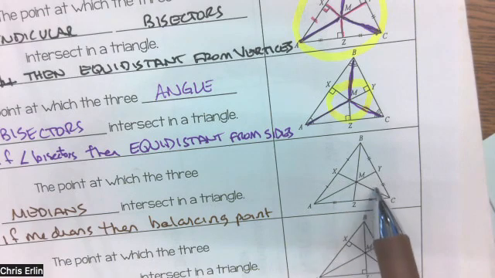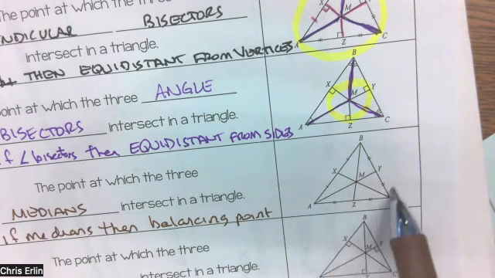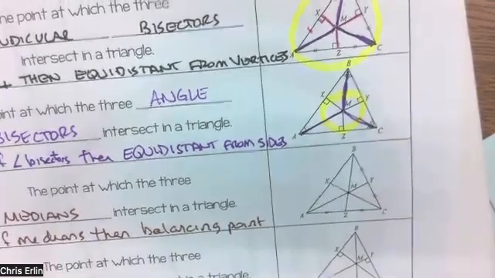It won't make a circle on the inside. It won't make a circle on the outside. It's just the balancing point. So let's choose another one of our boxes here. We're only going to make three boxes today, so you've got plenty of room. This third one is going to be medians.